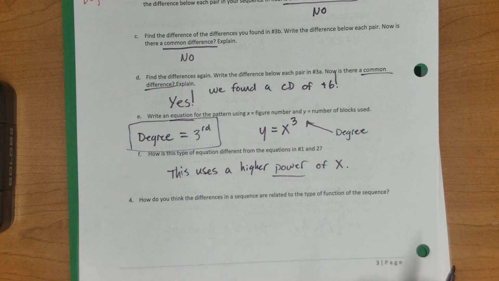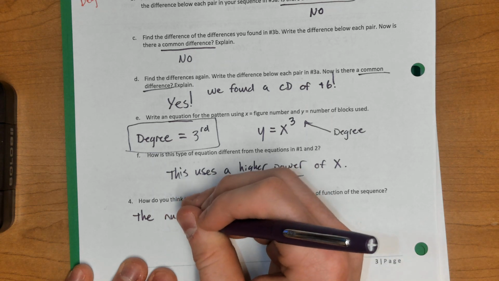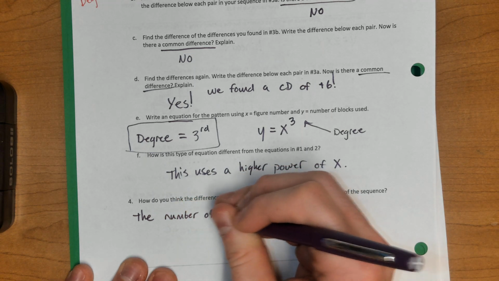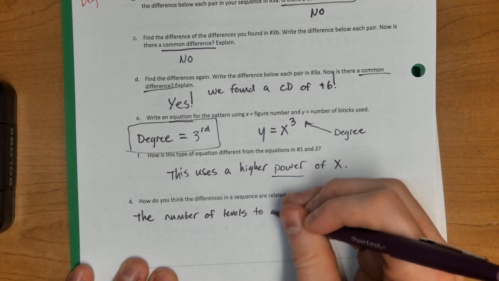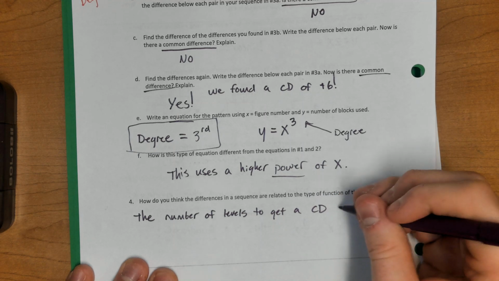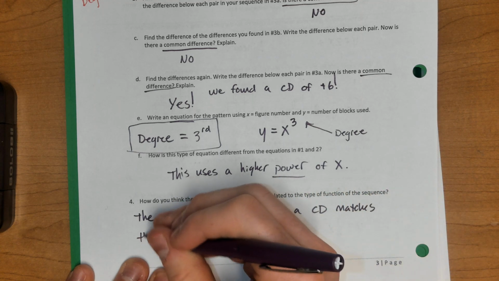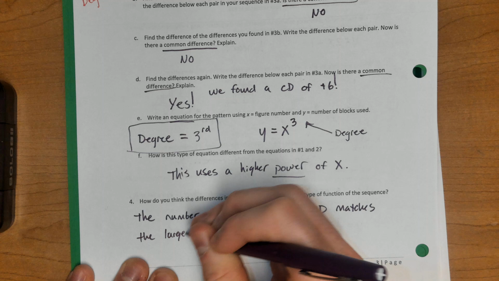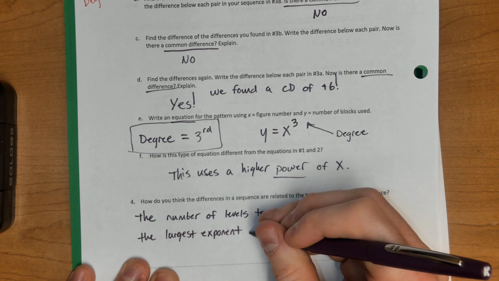Now, how do you think the differences in a sequence are related to the type of function of the sequence? I'm going to say the number of levels, or you could say common difference, to get a common difference matches the largest exponent in the equation.